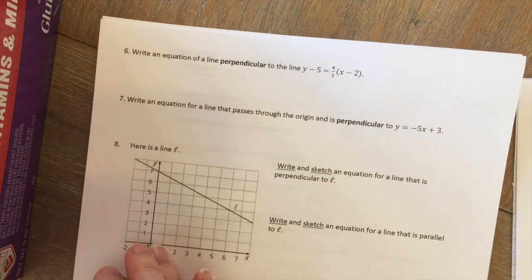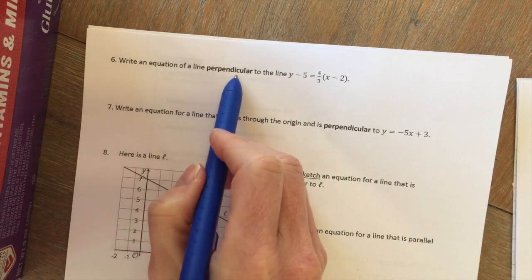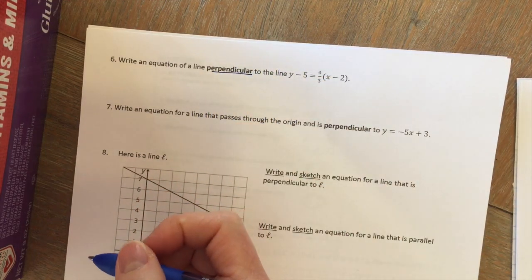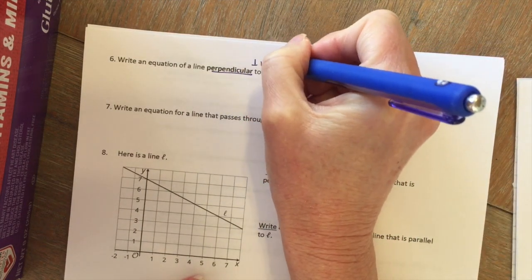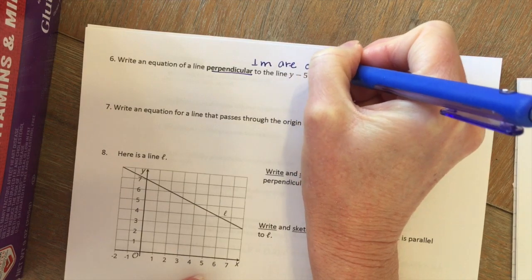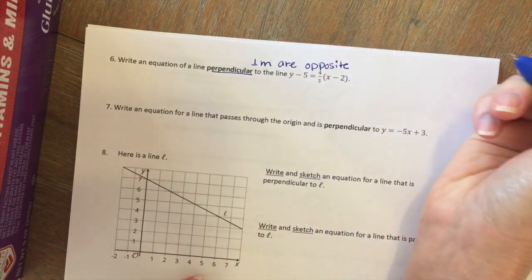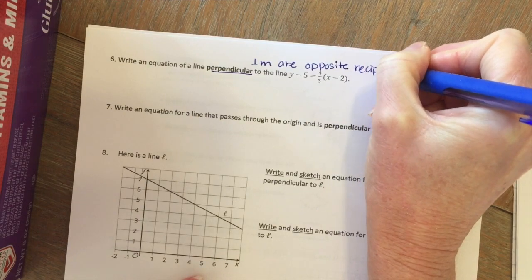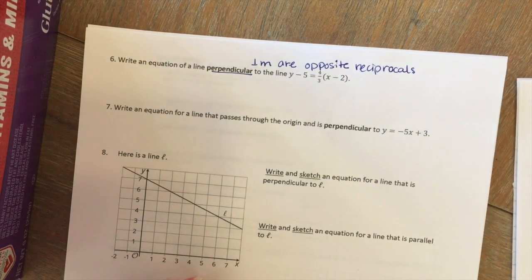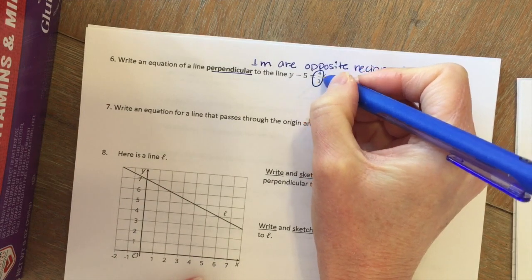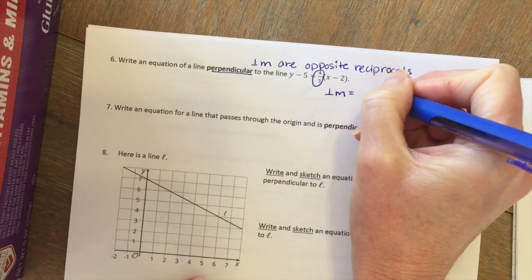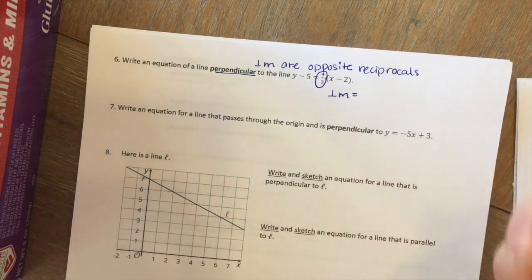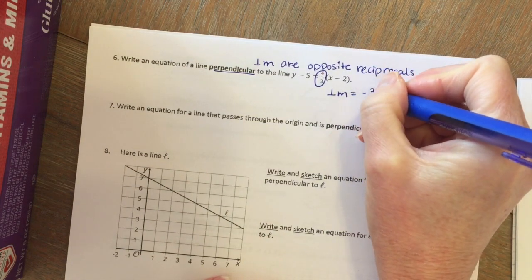Okay, ladies and gentlemen, this is a very similar problem. The difference to this one, it says write an equation of a line perpendicular. So perpendicular is trying to talk to me about the type of slope I want. And I know perpendicular slopes are opposite. Sometimes in class I would say negative, but they're opposite reciprocals, if you remember. So in this case, I'm going to use the fact that I know the slope of my line is 4/3 to help me determine my perpendicular slope, which would be the reciprocal would make it 3/4, and the opposite sign here would make that a negative 3/4.